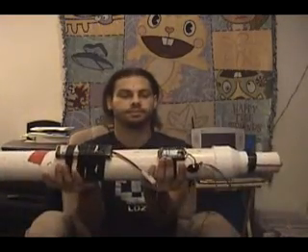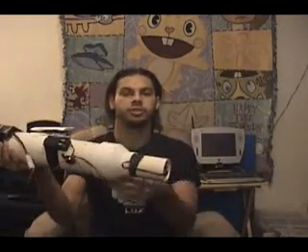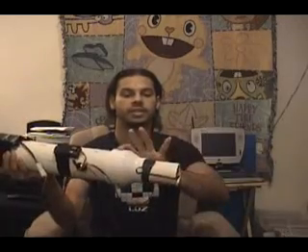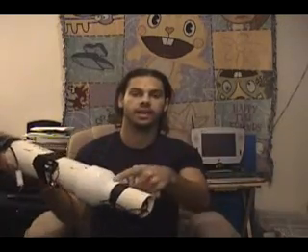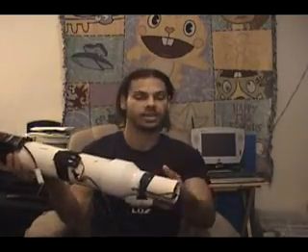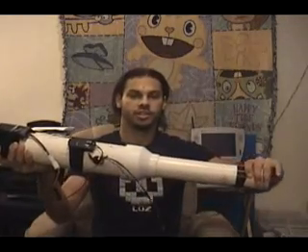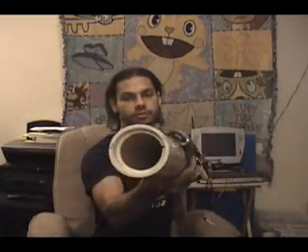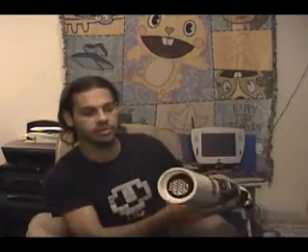If you want to make it permanent, you can glue it in, but I like to use my parts over and over again. So we got a piece of 3-inch PVC pipe, a 3-inch to 2-inch reducer, and then a piece of 2-inch. Now what this does is, I sanded the inside of this reducer down so this 2-inch can slide inside the 3-inch. There you go.